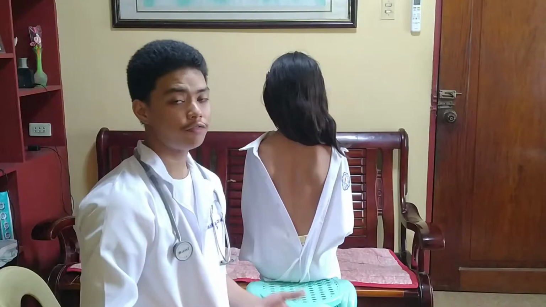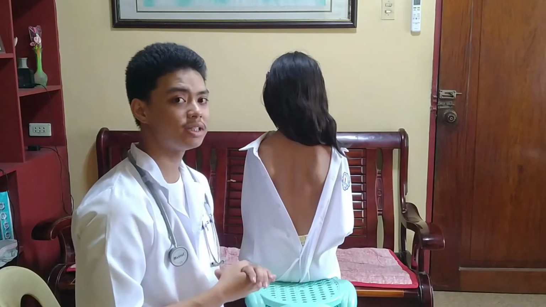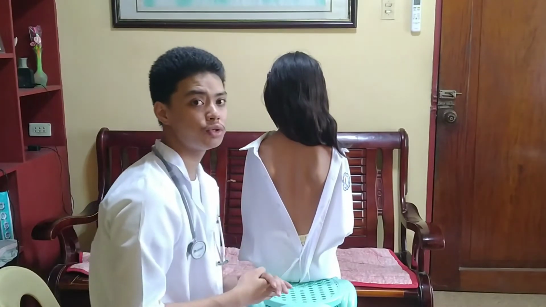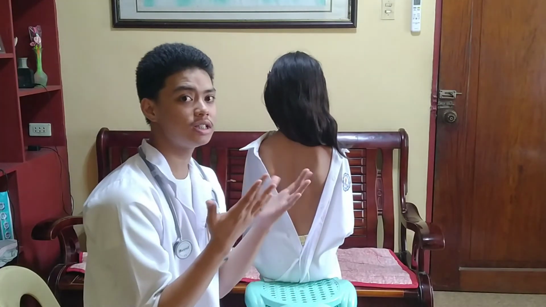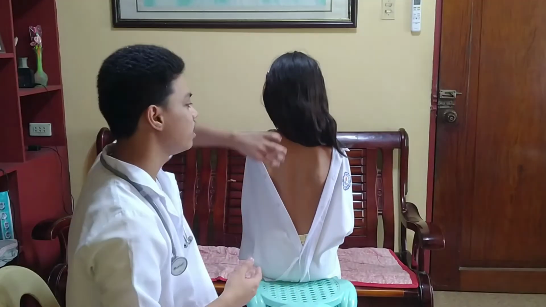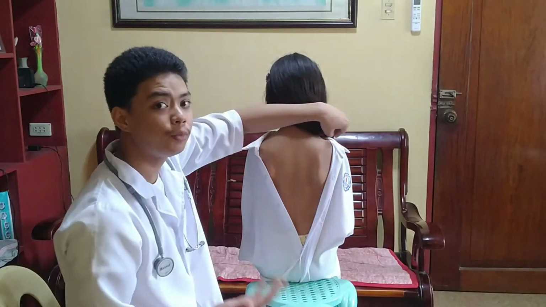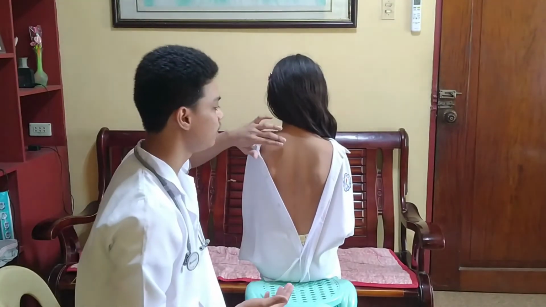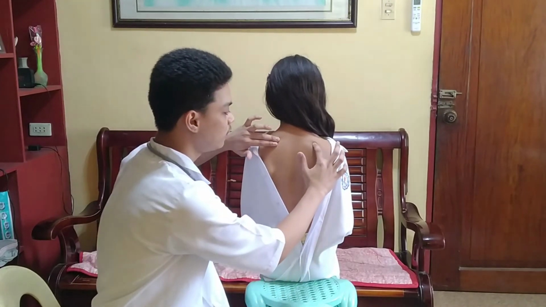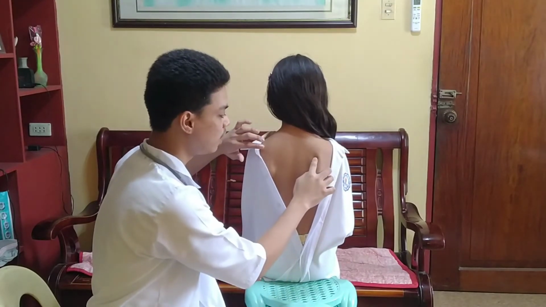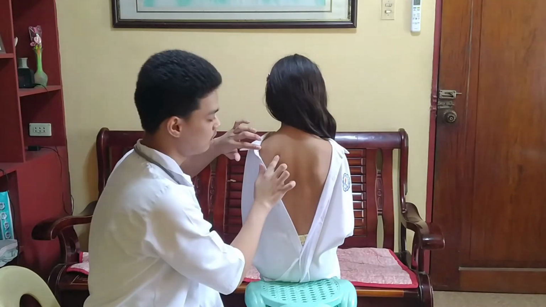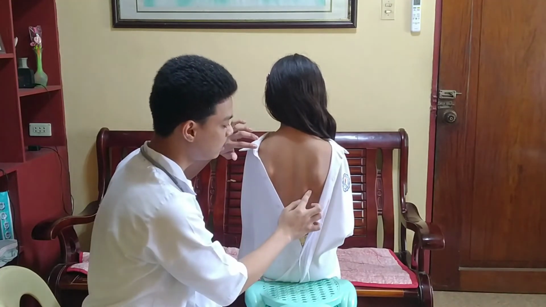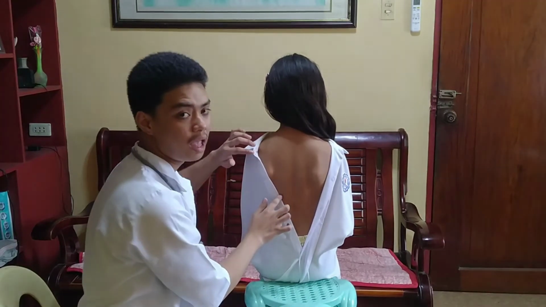After the palpation, now we will proceed to the percussion. In percussion of the thorax, we will use our two middle fingers and we will have ten points wherein we percuss the thorax of the client, starting from here to here, down to here, next to here, then here, to here, then here, to here.